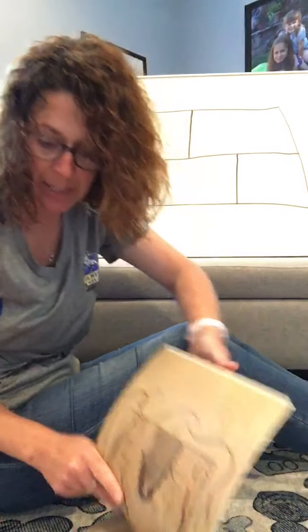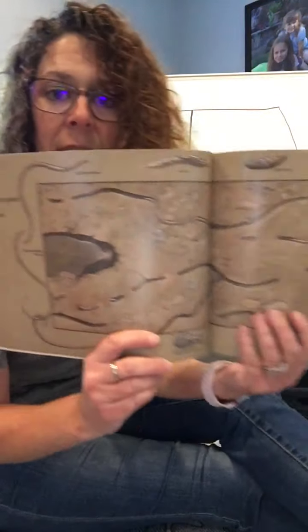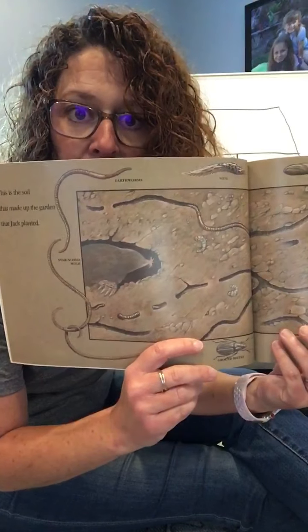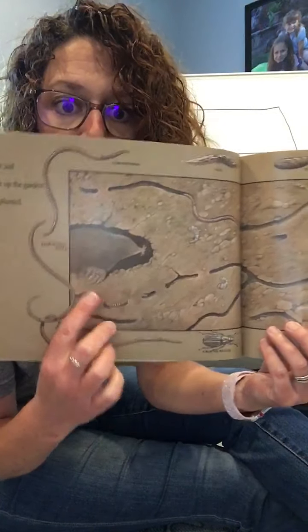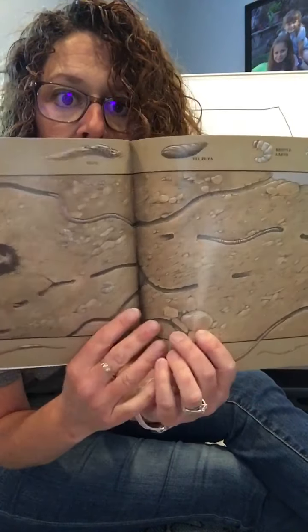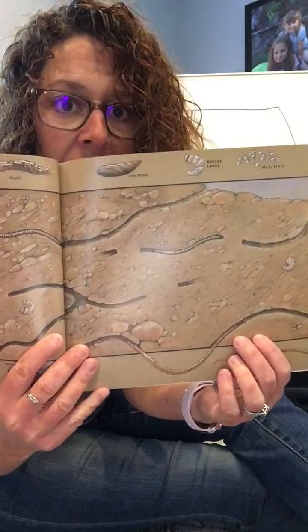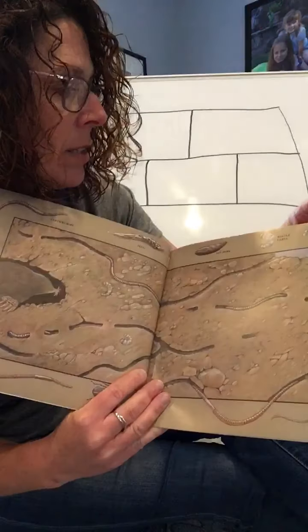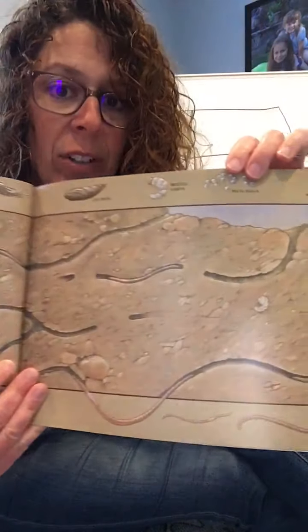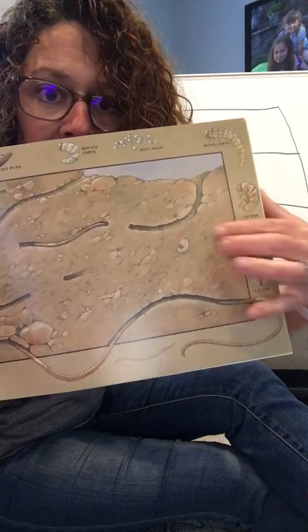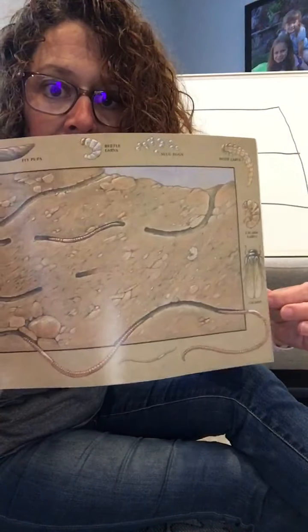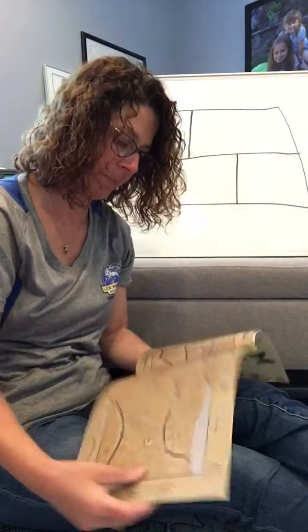This is the soil that made up the garden that Jack planted. Oh, and there's lots of things in the soil to help it out. There's worms and a mole and beetles and other kinds of worms and larvae, things that haven't grown yet. And look, the worms, they come in and they dig tunnels in there. That's good for the soil.